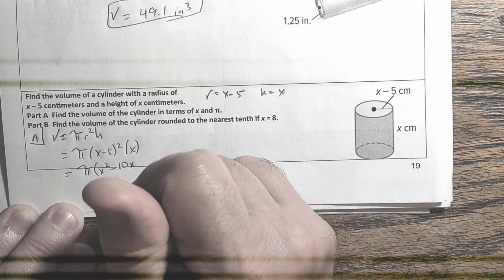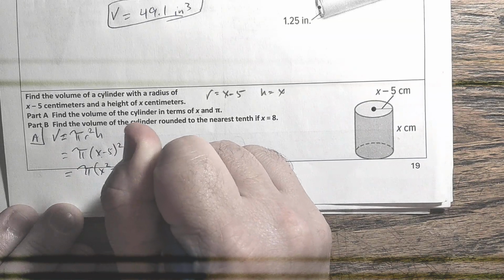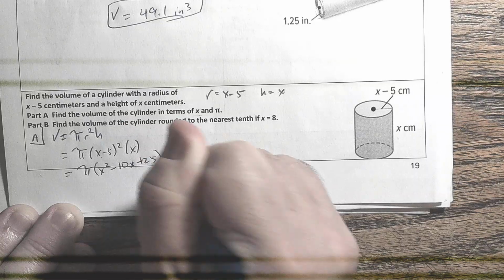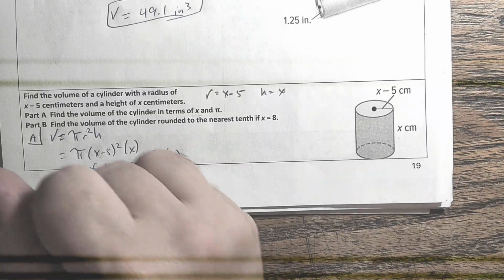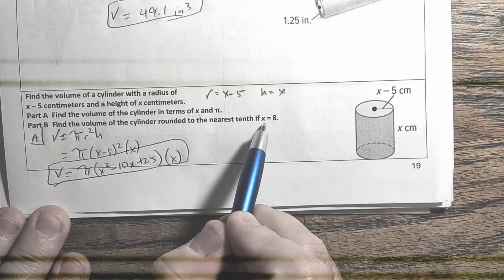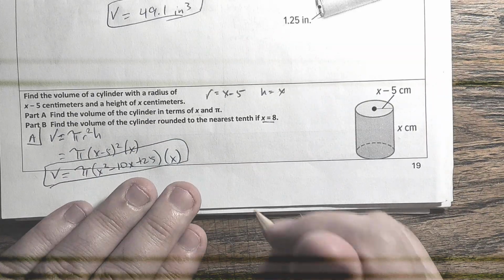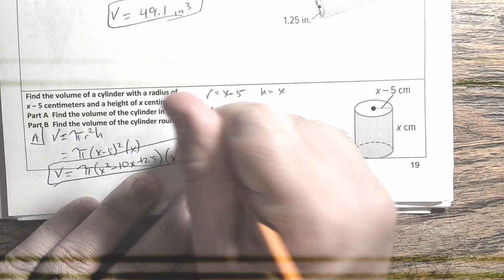Oh God, I made this more complicated than it should be. And then negative 5 times negative 5 is a positive 25. And we have all that times x. I'm not going to break it down any further. That's where we stop because we're just going to plug in x equals 8. And it's late. So part B.